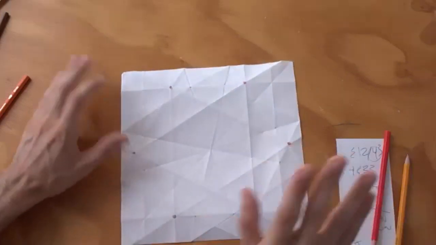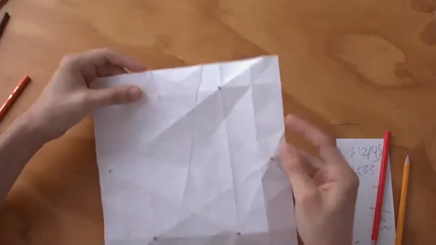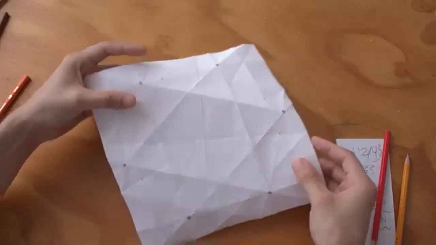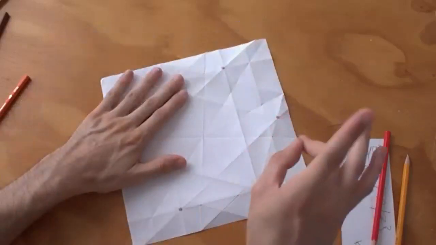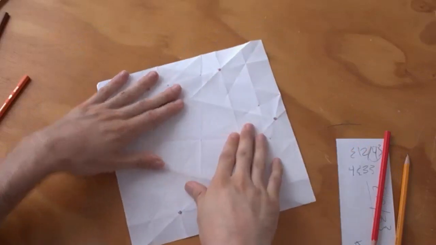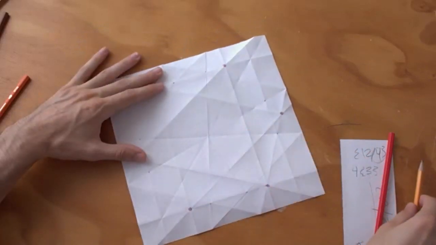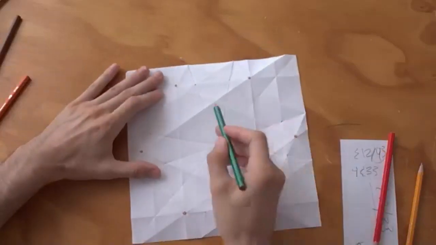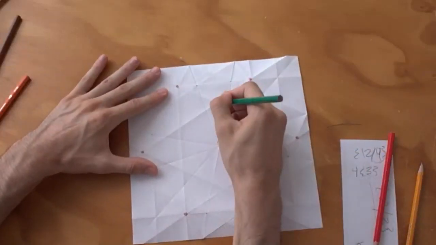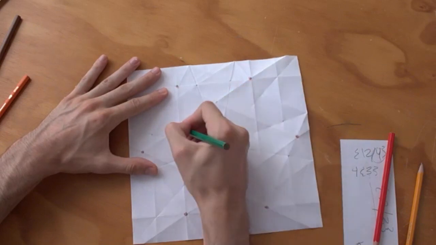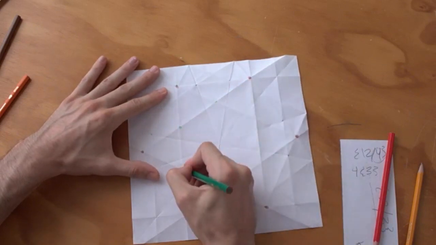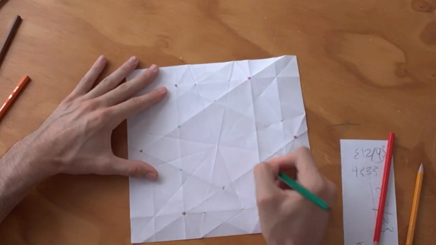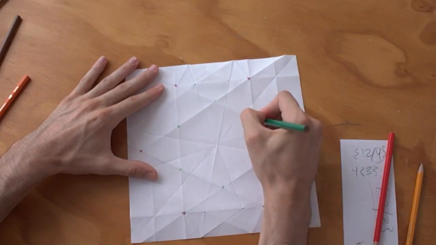So now we're almost done. We're going to do one final nest. And this next one, the final one, is going to be located on the vertices of our inner hexagon. So that's here, here, here, here, here, and here.